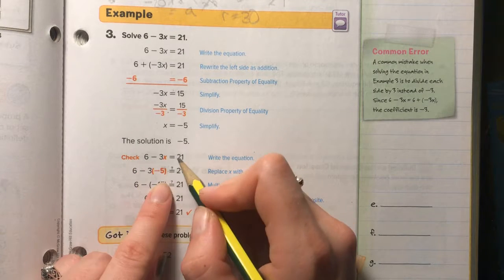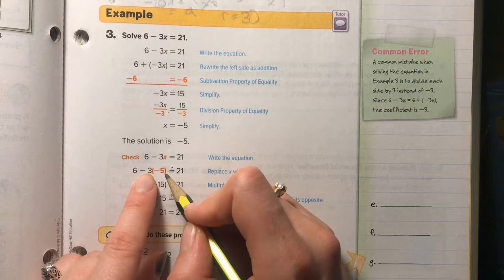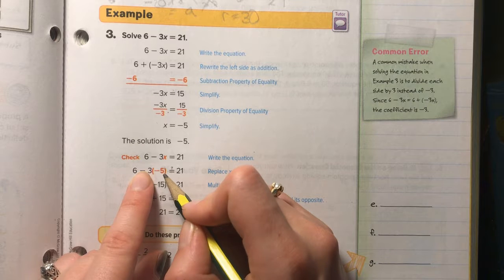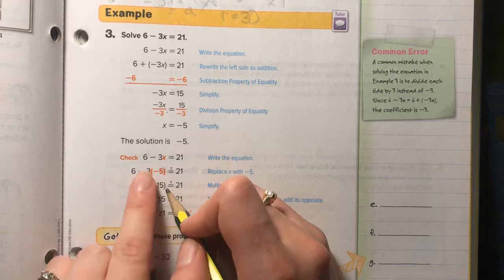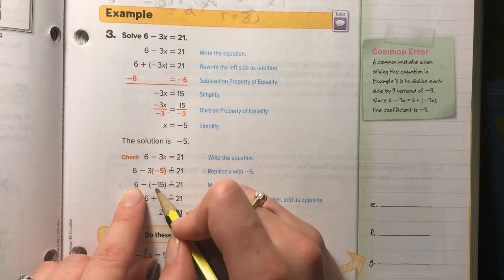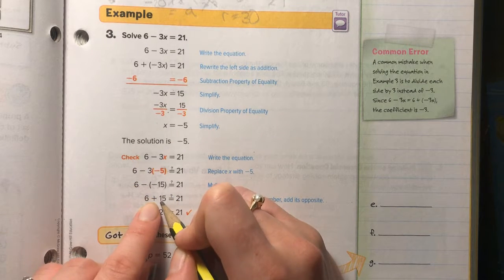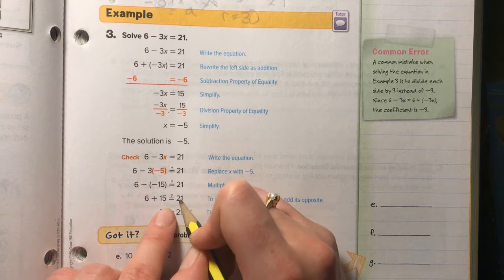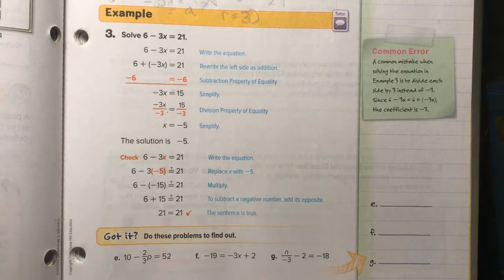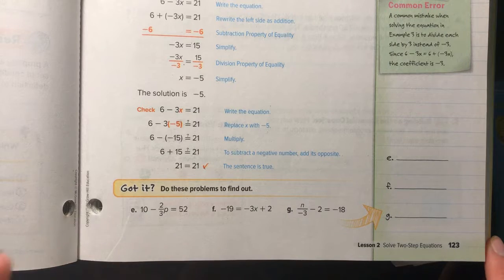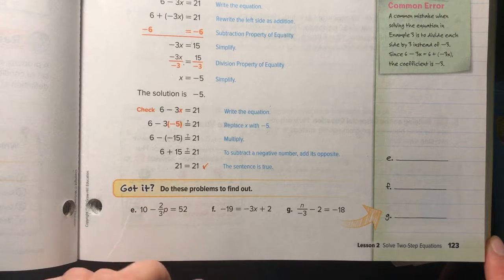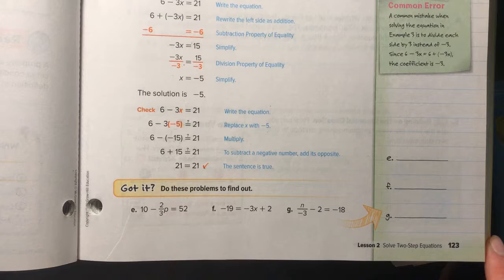And check, right? Plug it in. 3 times negative 5 is negative 15. 6 minus negative 15 turns to positive. So 6 plus 15 is 21. 21, excellent. So they've checked. Okay, so try these ones on your own. Remember, get rid of the addition or subtraction first, and then deal with the multiplication or division. It's like reverse PEMDAS.